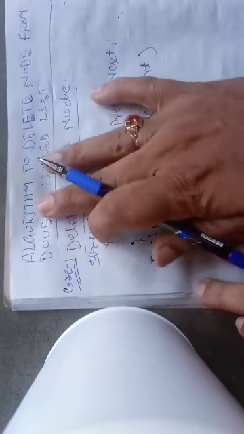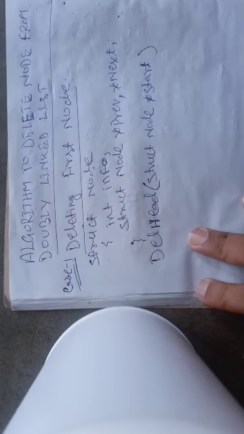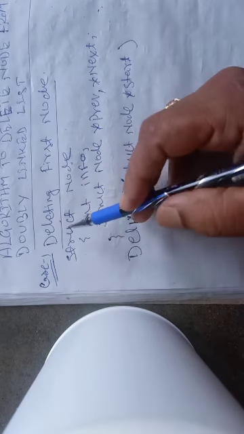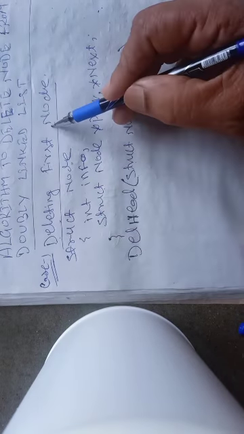So hello guys, now we will see the algorithms to delete a node from a doubly linked list. In our previous video, I explained the steps for deleting a node from a doubly linked list. Now in this video, we will write the algorithms. Since there are three cases, we will first see the algorithm to delete the first node, then the algorithm to delete the last node, and then delete a node from any position.